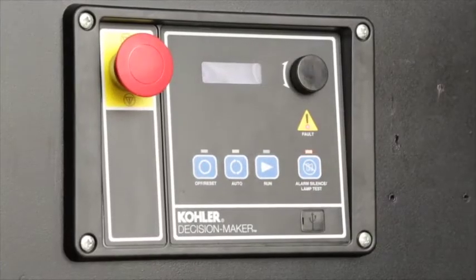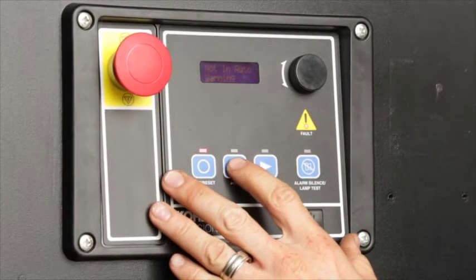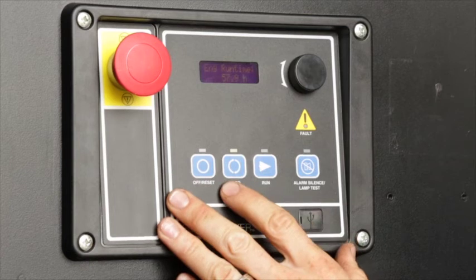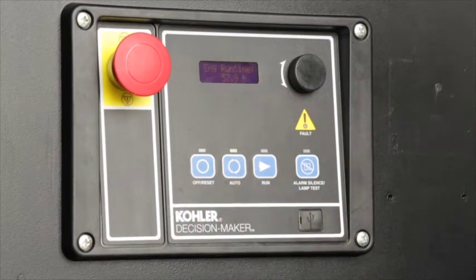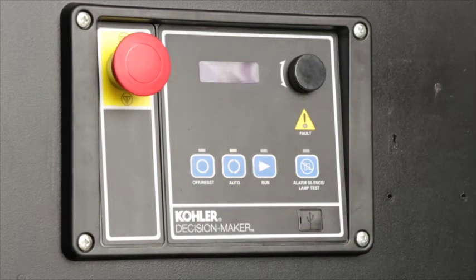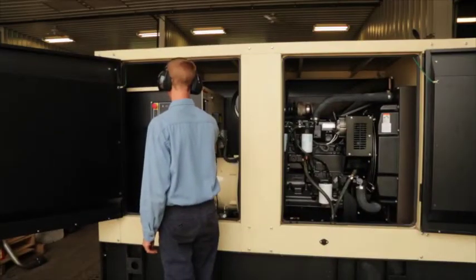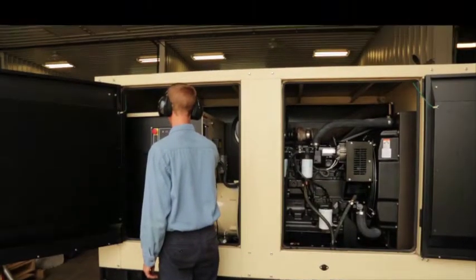Once a fault is detected and corrected, press the Reset Off button and then press Auto to return to normal. Follow this procedure to reset all faults. If the fault is not corrected, call your service provider.